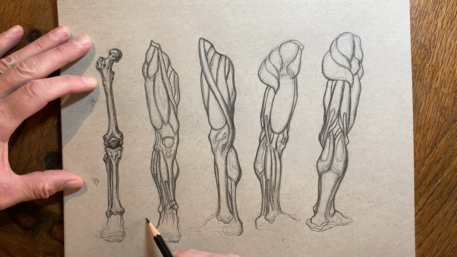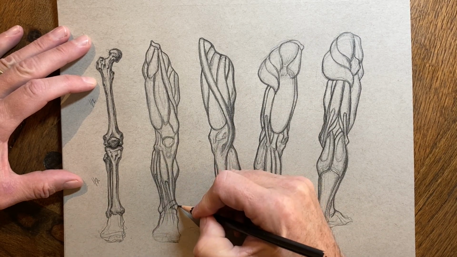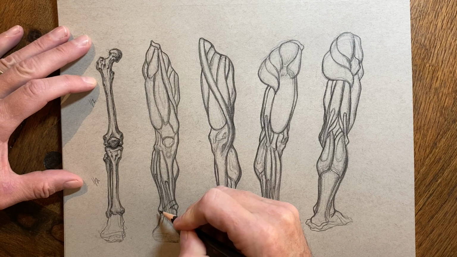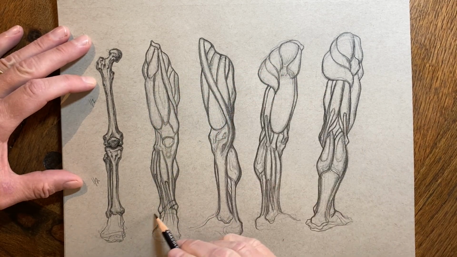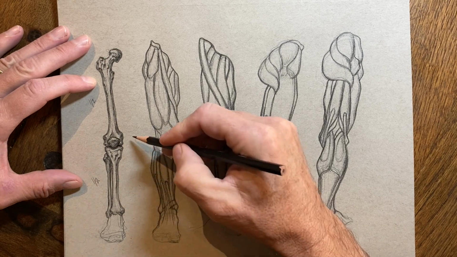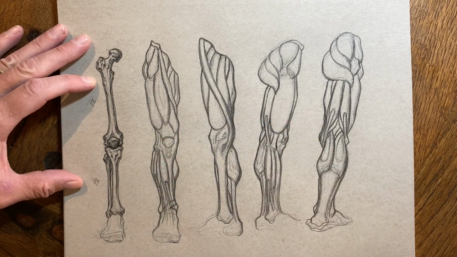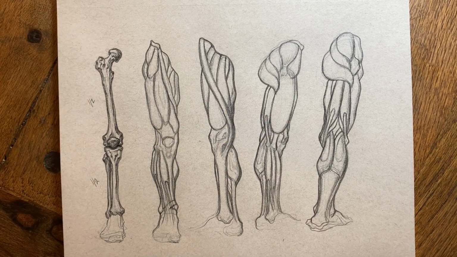The ankle does the opposite. It's higher on the inside, slightly lower on the outside. So we have this angle here, we have that angle here. When you're drawing these, you want to make sure that you get those angles correct. That's really important. That's one of the main things.